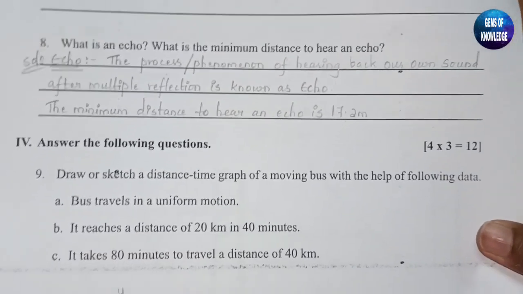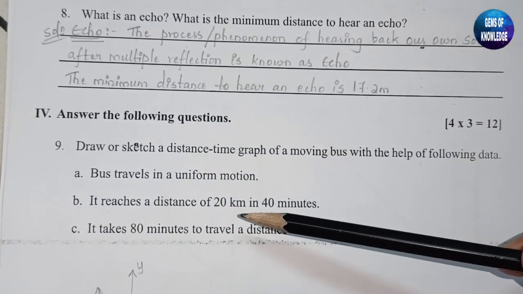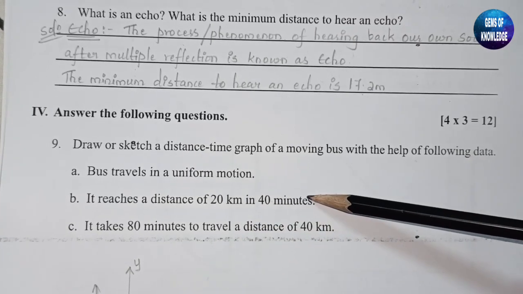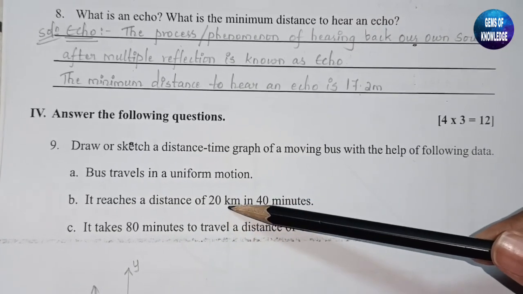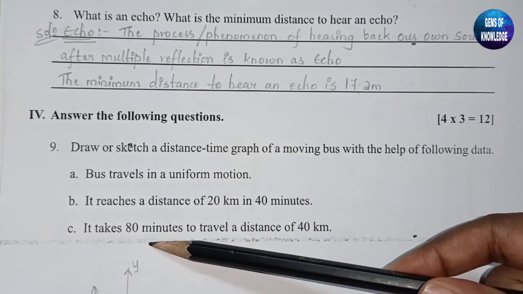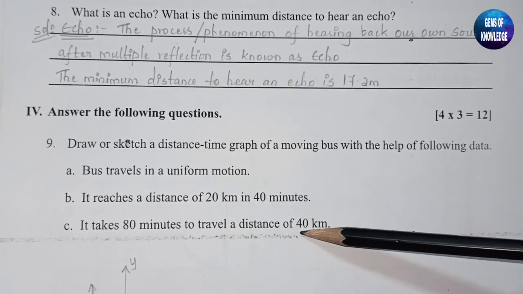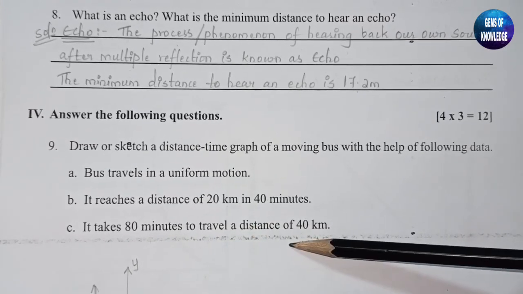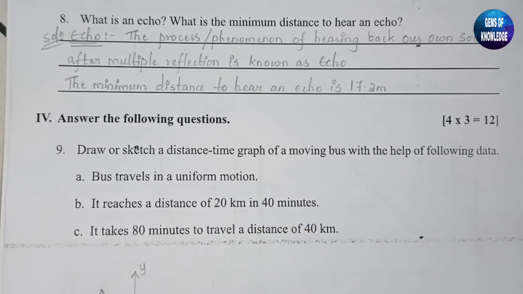Next, they have given us the options. It reaches a distance of 20 kilometers in 40 minutes. See the points, they have given 20 kilometers in 40 minutes and 80 minutes. It takes 80 minutes to travel a distance of 40 kilometers. So these are the points which we need to plot onto the graph sheet.